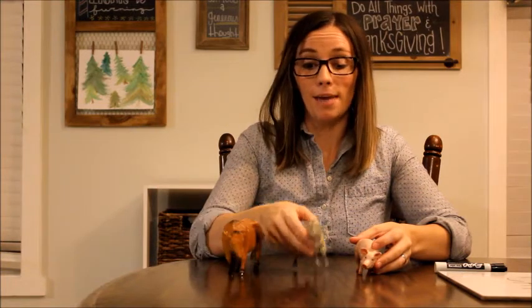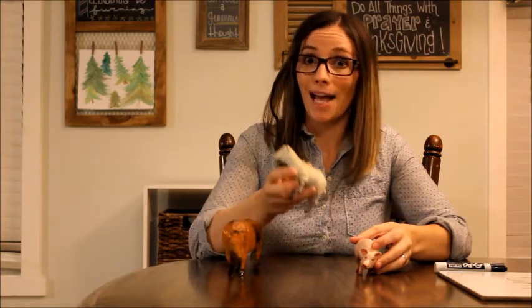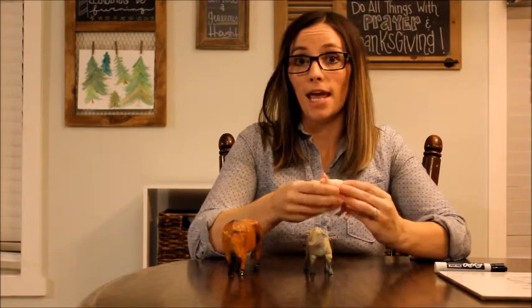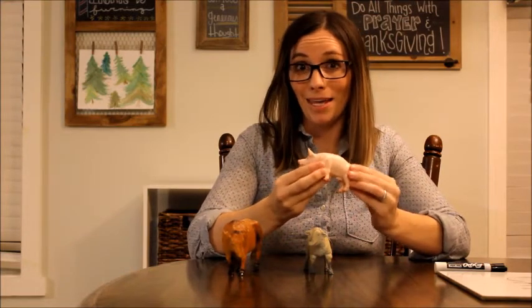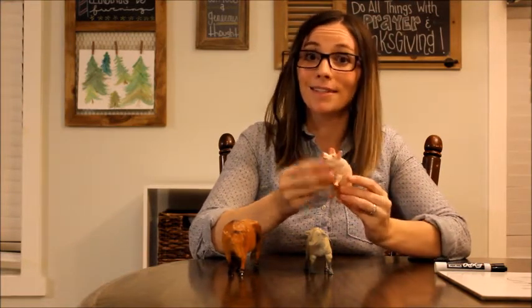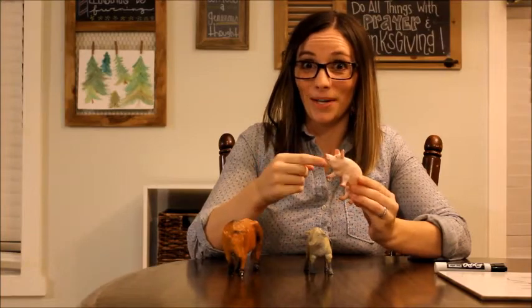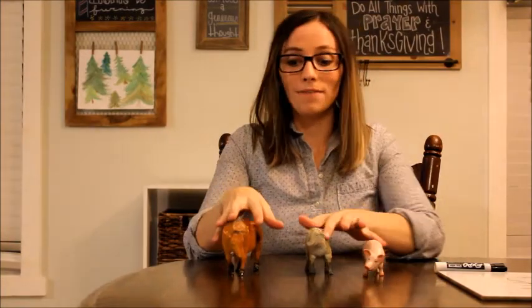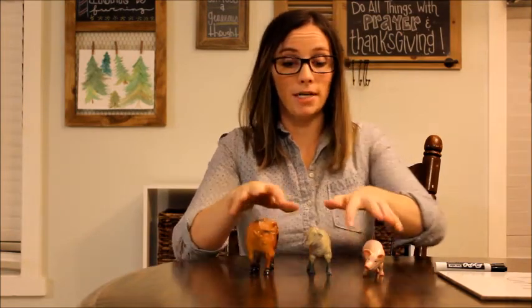The name of this animal is sheep, and its sound is ba ba. The name of this animal is pig, and the sound is, you got it, oink oink, right? So all we have to do is transfer this to print. That's the first level of abstraction that we need to break down for them.